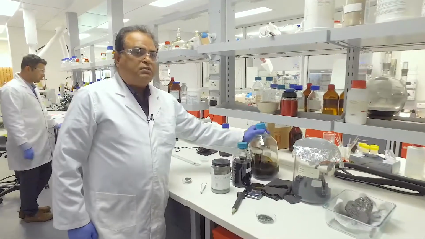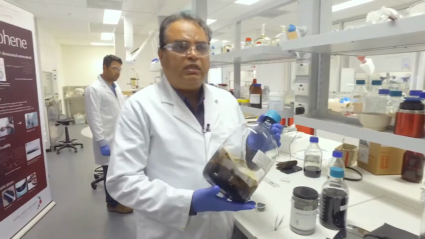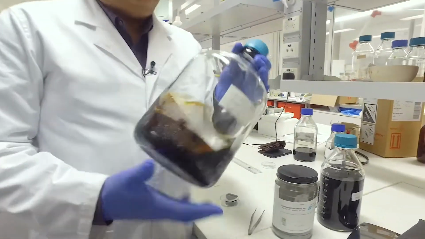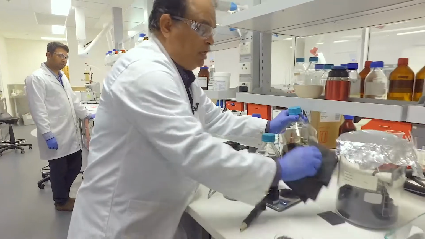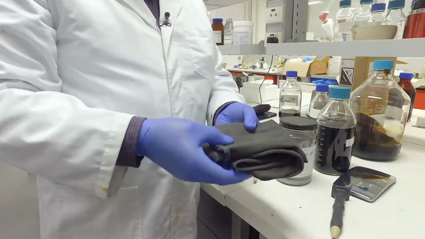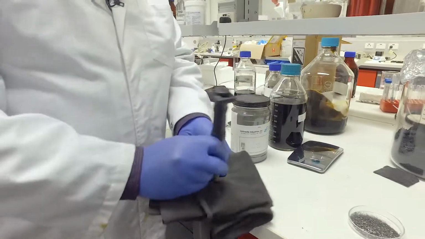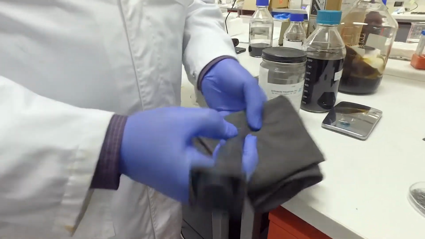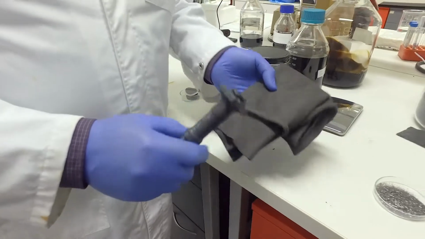So we have been using this material for a variety of applications, for spinning the fibers and for coating onto the fabric. This is one example. We have coated this material simply onto this fabric. And this fabric is very conducting, as you can see. It is conducting fabric just by simple coating and reducing the fabric.